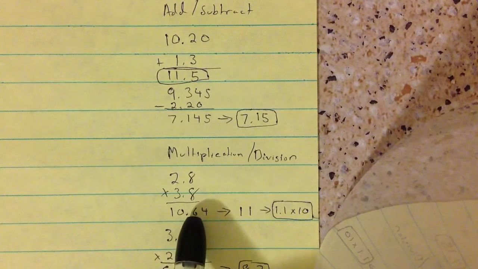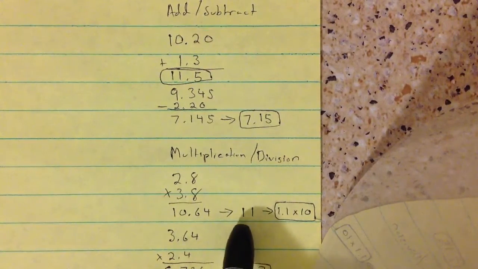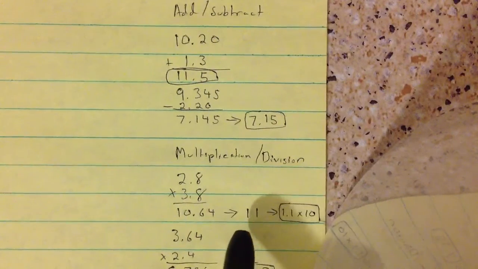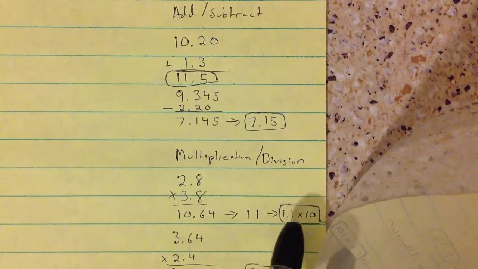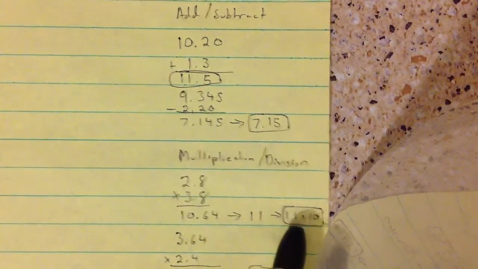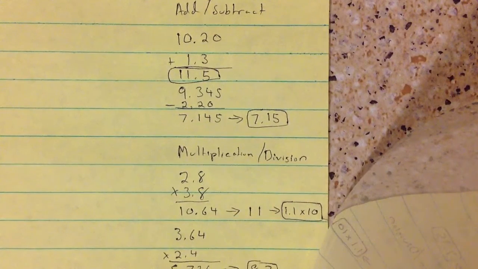So if you round it, 10.6 becomes 11. But 11 is 2 sig figs, but it's just better to write it in scientific notation. So it'll be 1.1 times 10. Overall it's just better to write it in scientific notation.